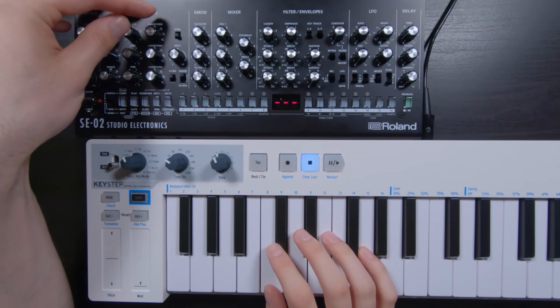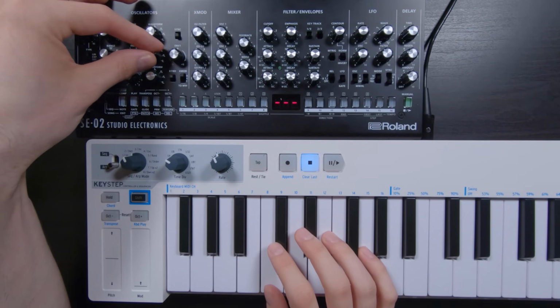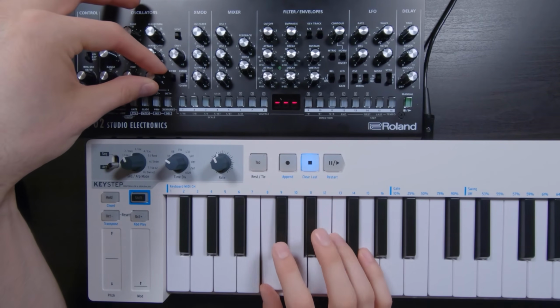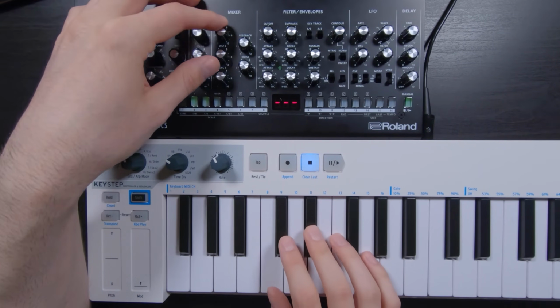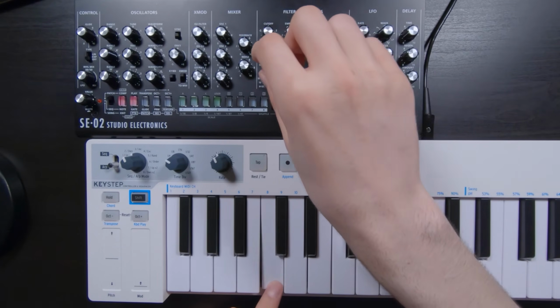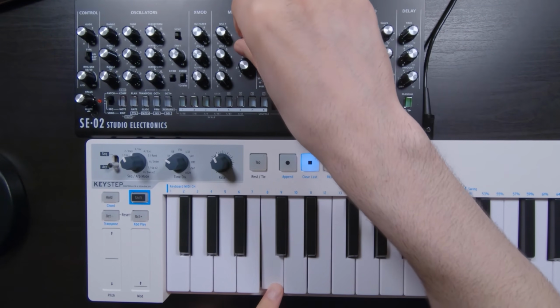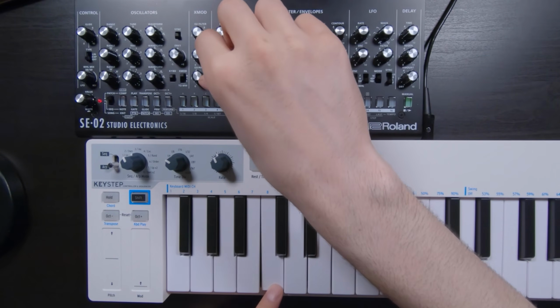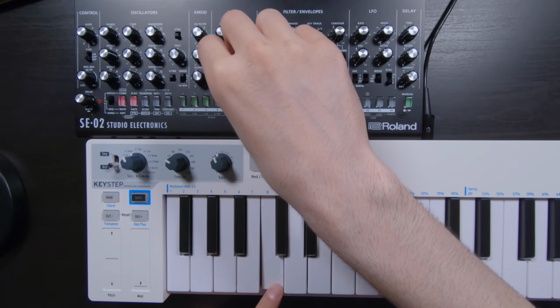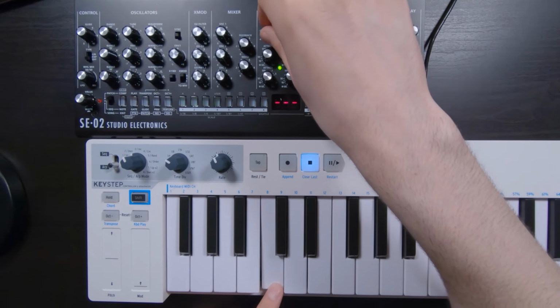Let's do something less bright. Let's go triangle for everything. No feedback, no noise. Less of that 32 feet in there.